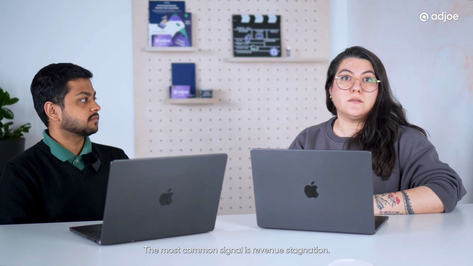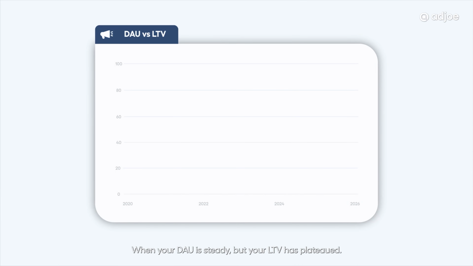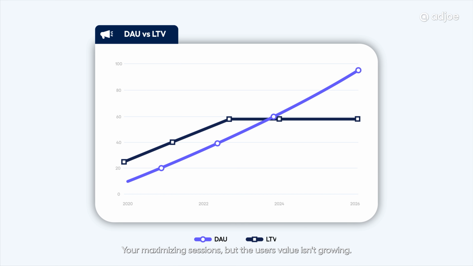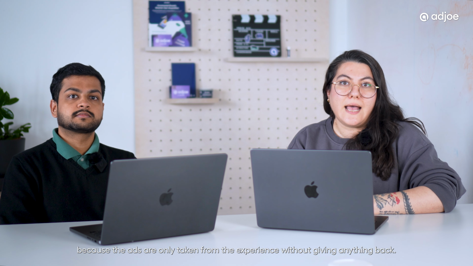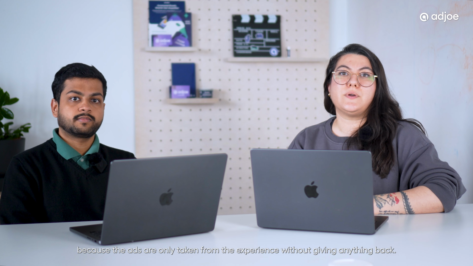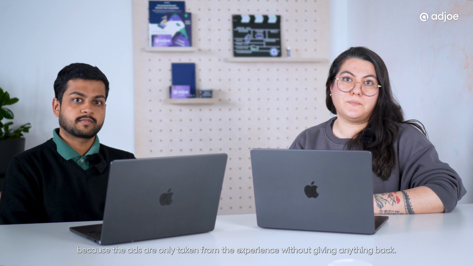The most common signal is revenue stagnation. When your DAU is steady but your LTV has plateaued, you're maximizing sessions, but the user's value isn't growing. You might also see cohort decay, where your day 7 or day 30 retention starts to slip because the ads are only taken from the experience without giving anything back.